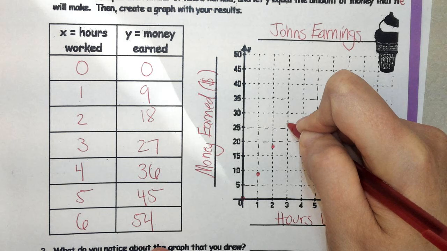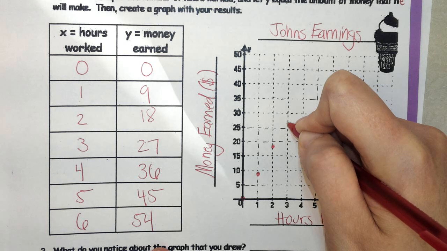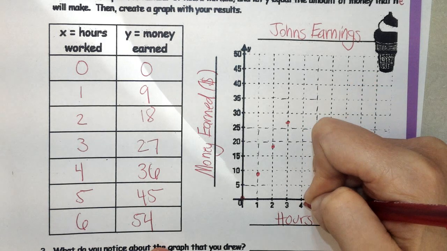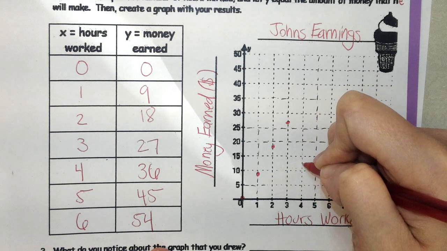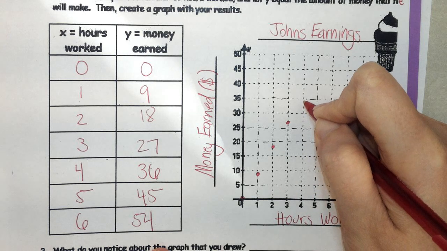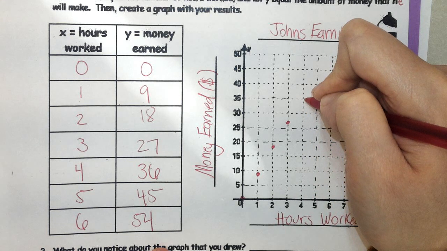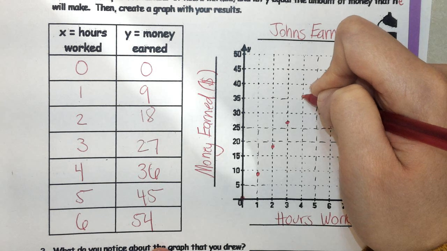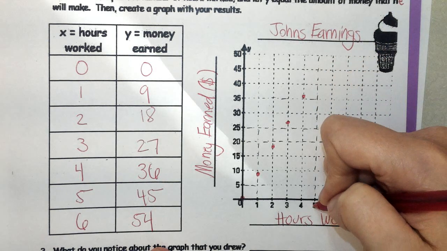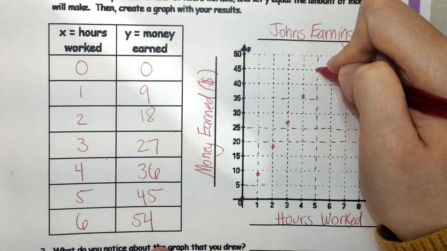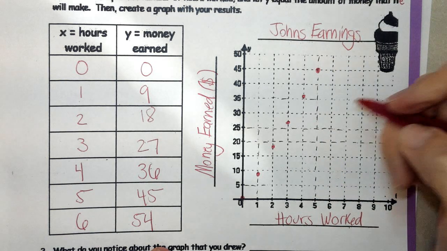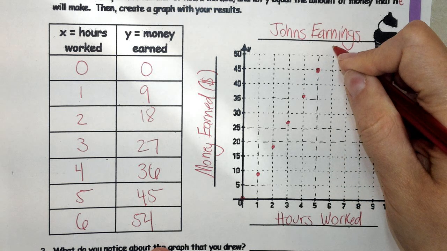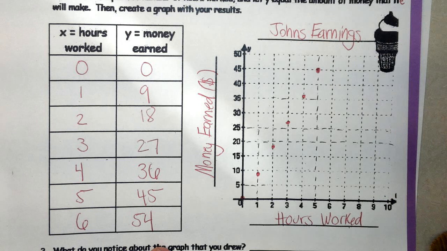Closer to 25. 4, 36. 36 should be in between 35 and 40, closer to 35. It's right next to it. 5 is our easy one. 5, 45. Those are right on the lines. We like it when that happens. 6, 54. Can I graph that one? No, it goes off the chart. We can't do that one.